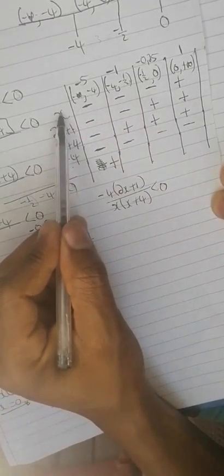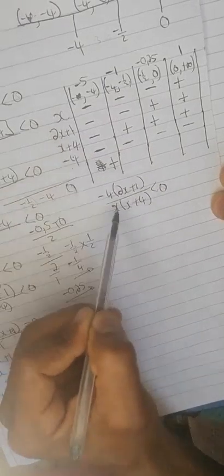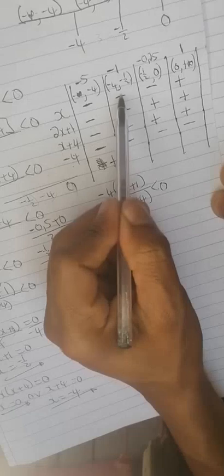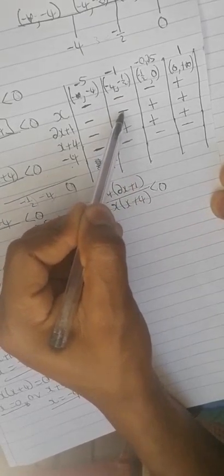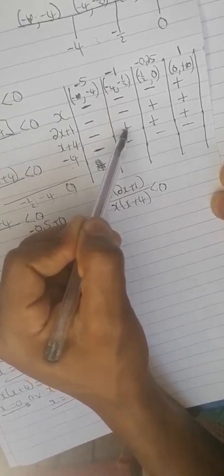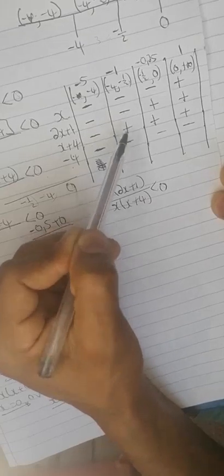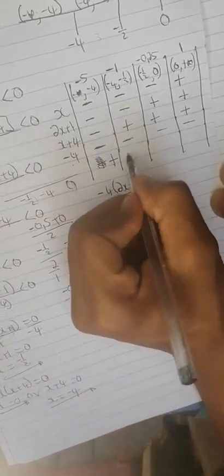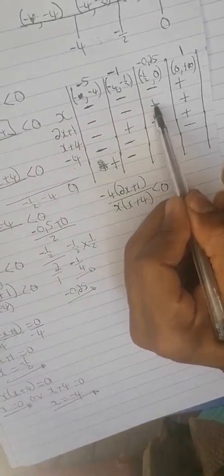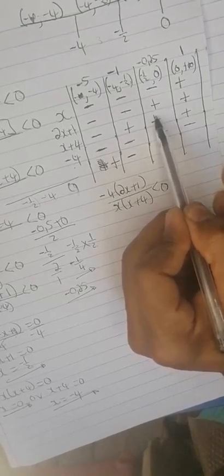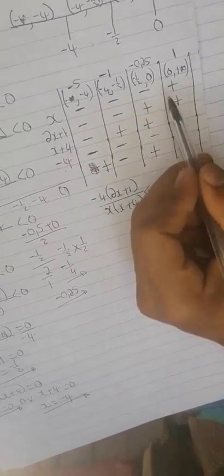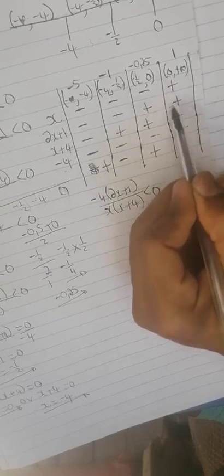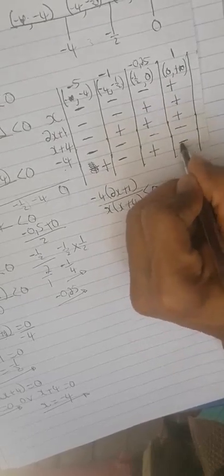This divided by this: negative divided by negative is a positive, and then that positive divided by a positive is a positive, and then that positive multiplied by a negative is a negative. Negative by positive by positive by positive by negative is a negative.